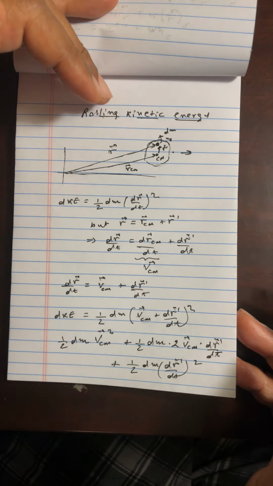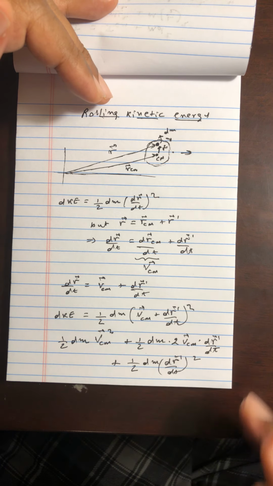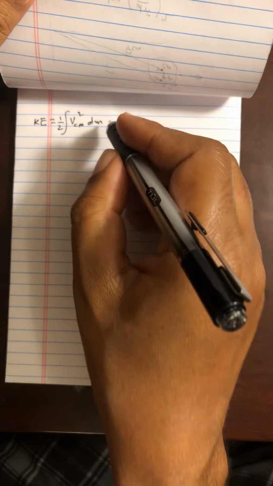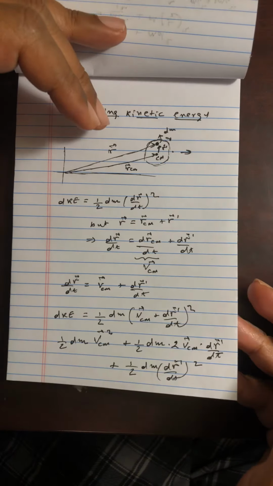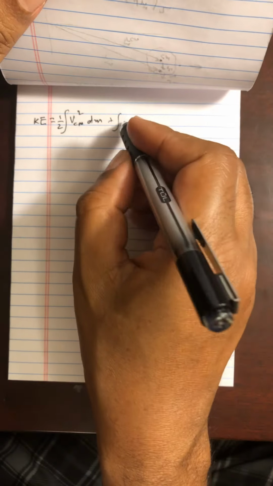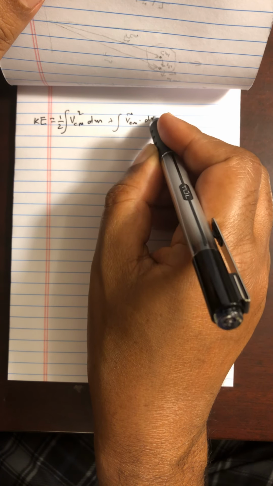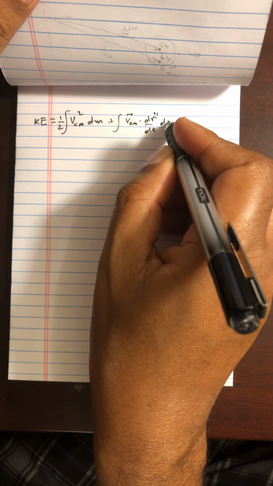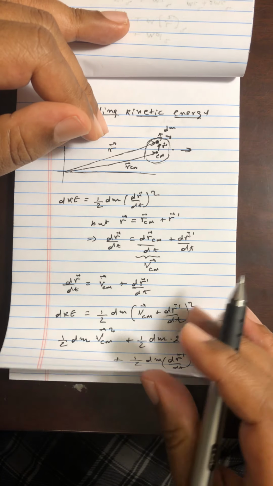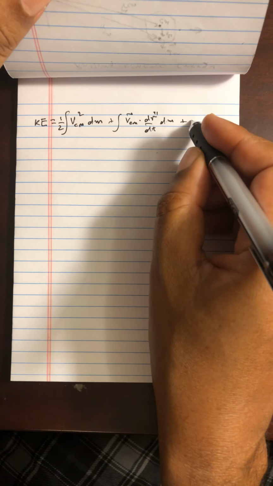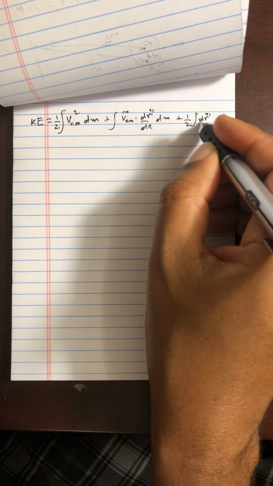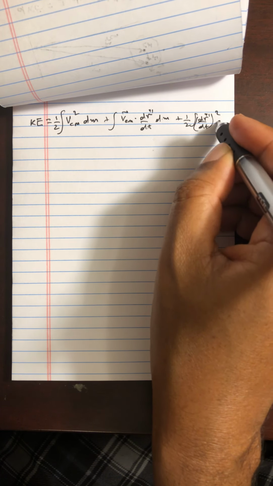The second term, this one over here, the factor of 2 goes away, so you've got plus the integral of vcm times dr prime by dt dm, and the third term is half the integral of dr prime by dt squared times dm.